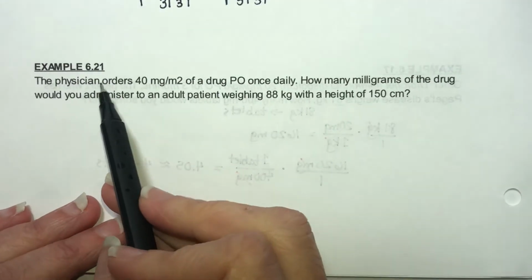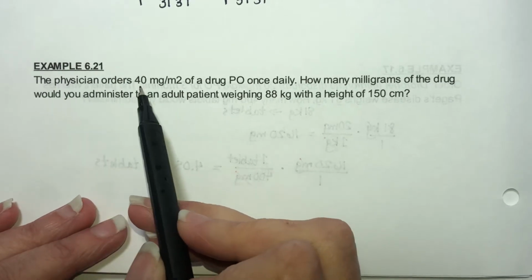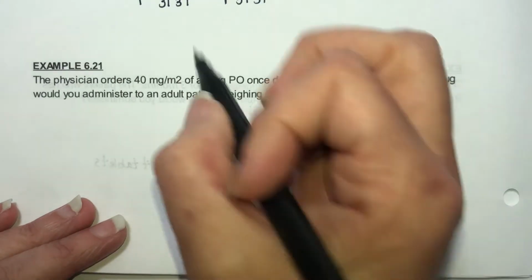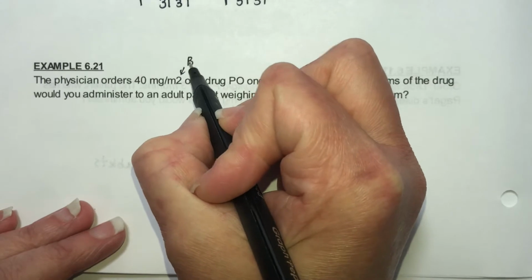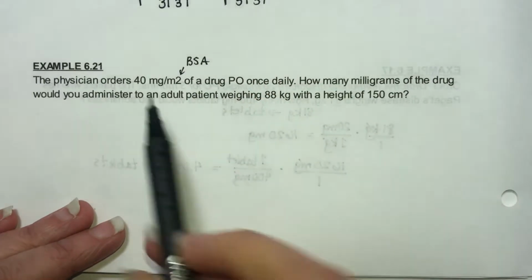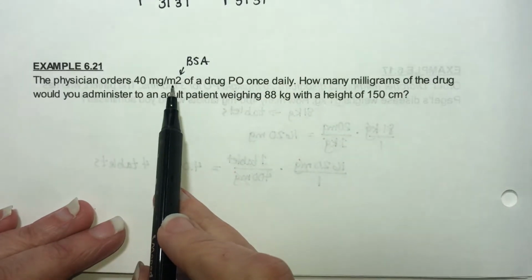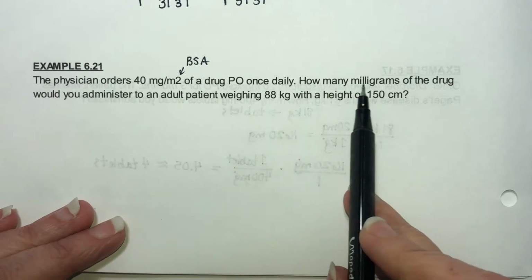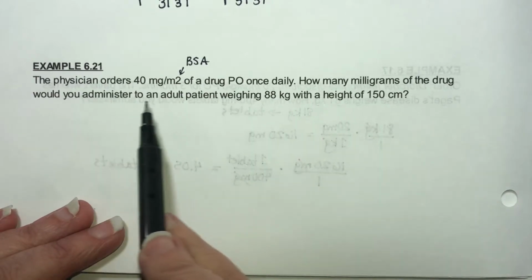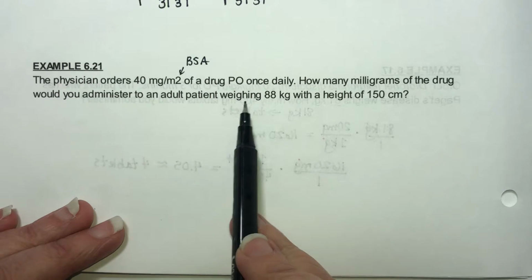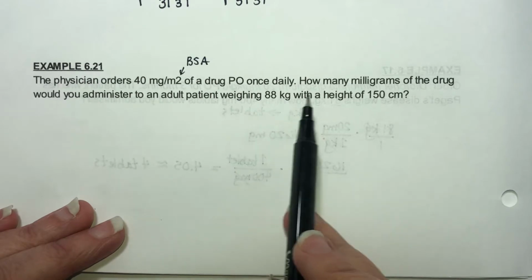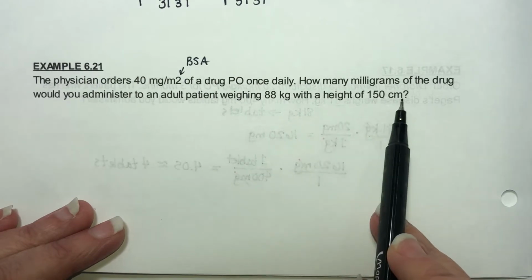Problem number 21. The physician orders 40 milligrams per meter squared, so that means this is our body surface area. Okay, 40 milligrams per meter squared of a drug once daily. How many milligrams of the drug would you administer to an adult patient weighing 88 kilograms with a height of 150 centimeters?